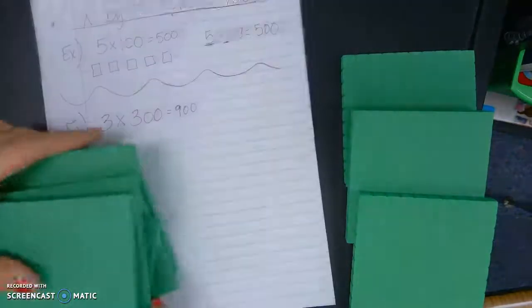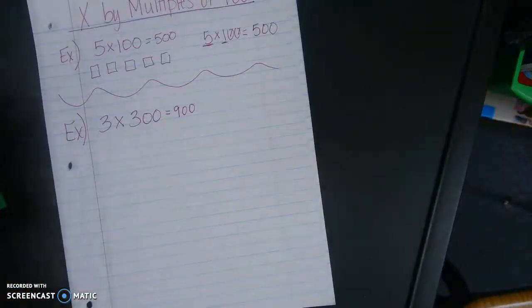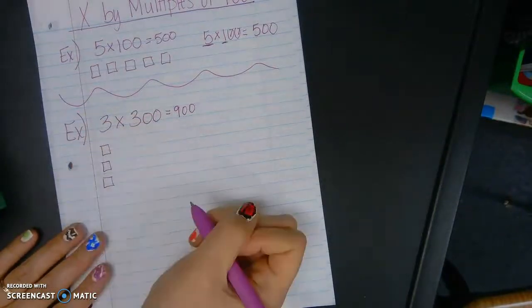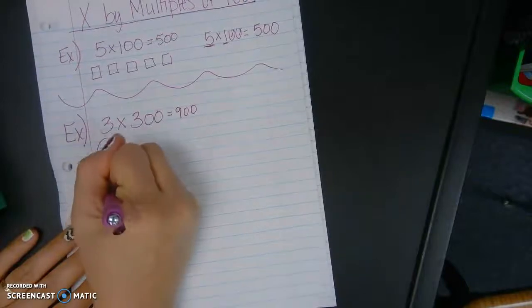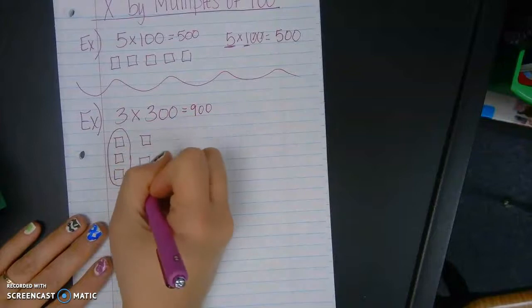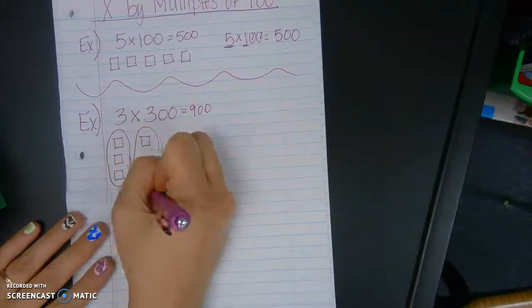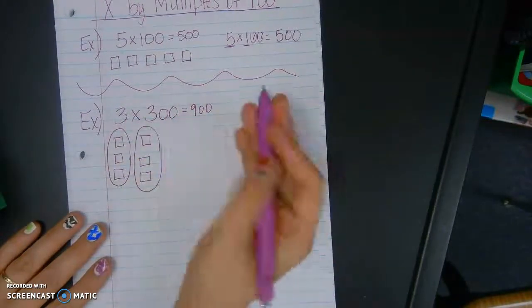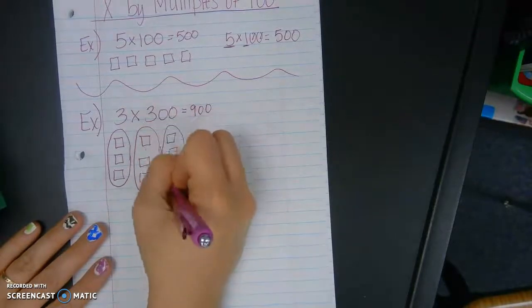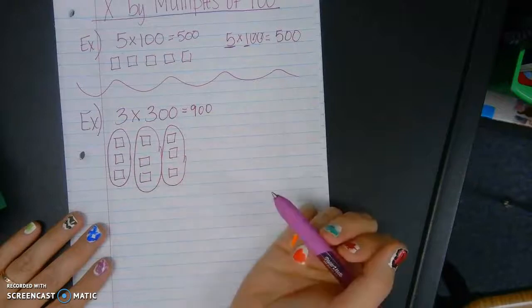Okay, so let's draw what that would look like. Now, 1, 2, 300. That's one group. You can even circle that to show it. That's one group. 1, 2, 3. There's another group of 300, and I need 3 of those. So 1, 2, 3. That's my last group, and then when you count them, you get 900.